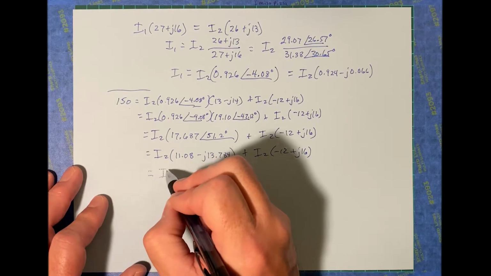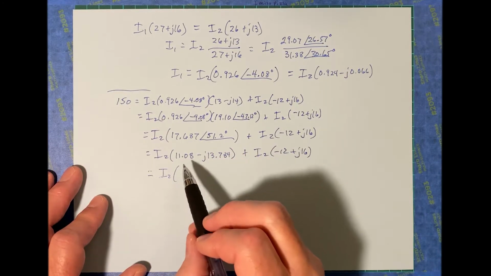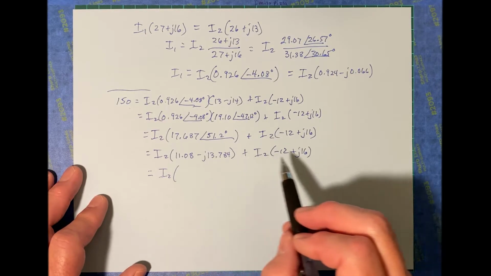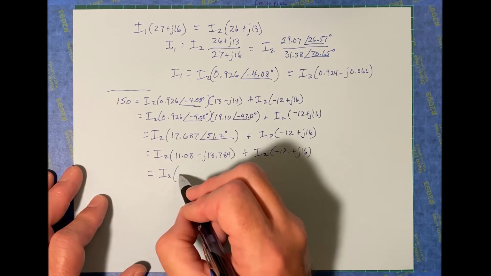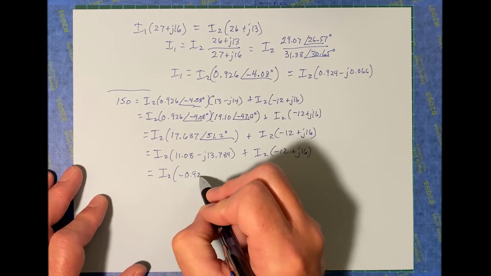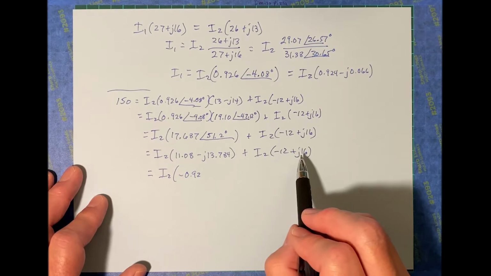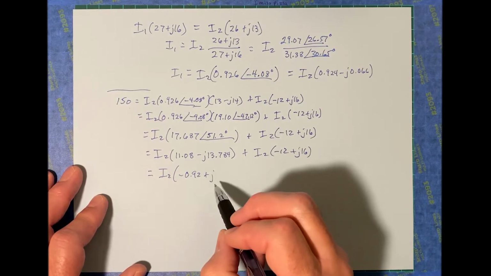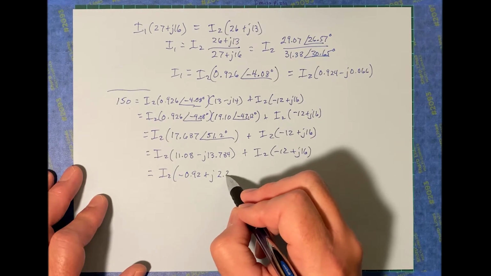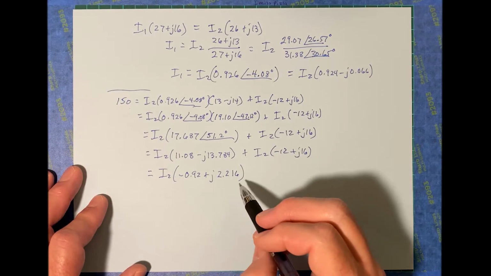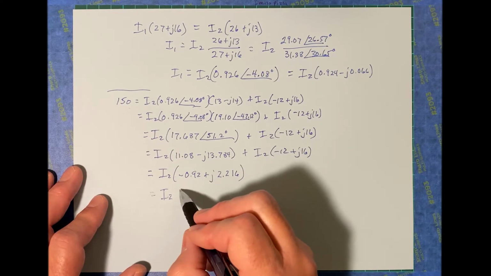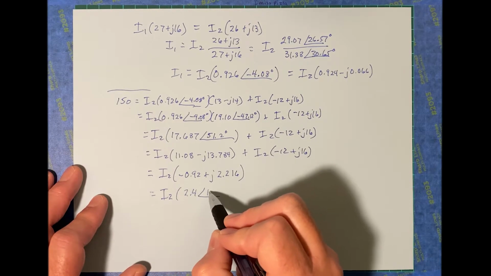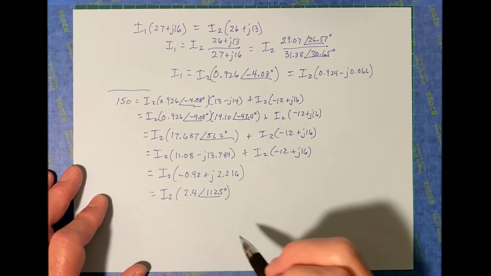All right, we're ready to factor out the I2, and we just combine the real and the imaginary parts. So 11.08 minus 12, that's going to be 0.92. And then the J's are going to combine to make J2.216. All right, so I2, converting this into polar, 2.4 angle 112.5 degrees.